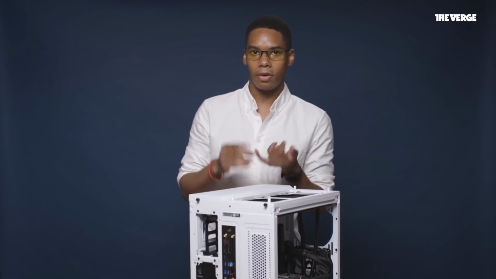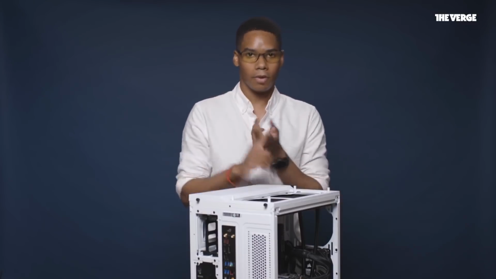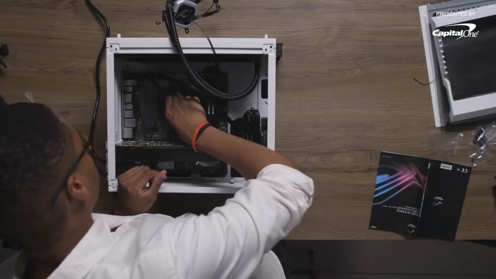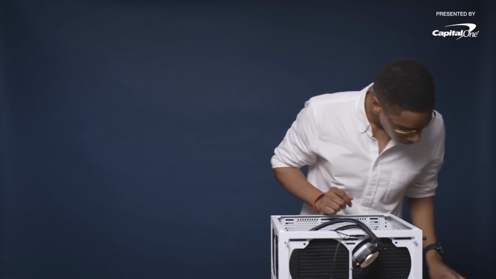The next few additions will be for the GPU, for any specific ports that the case has, for any lighting that the case has, the CPU cooler, anything else really. We're installing the CPU, the heart of the computer or the brain, depending on how you look at it. So to do this, we're just going to remove the plastic covering that they put on the motherboard. We're just going to take this little plastic part out. We'll just toss that out of here.